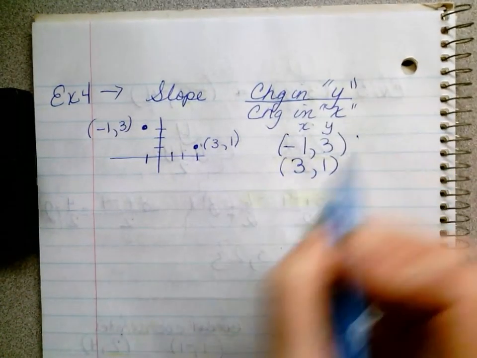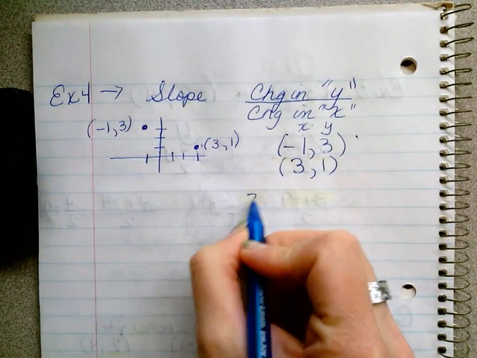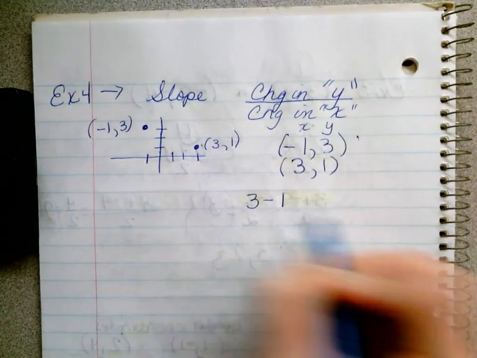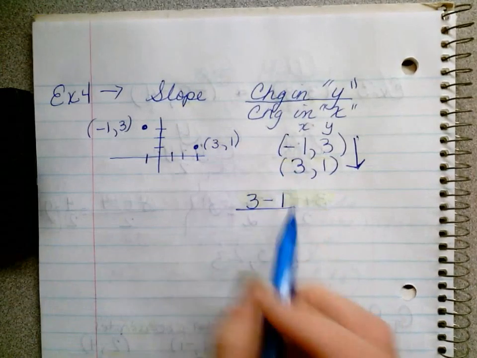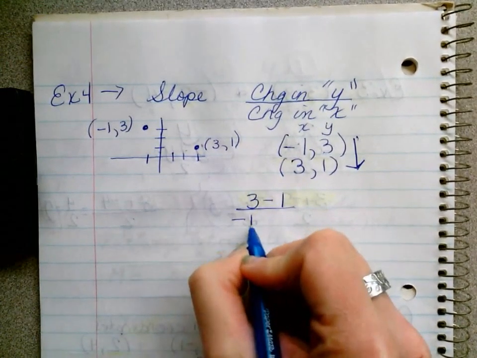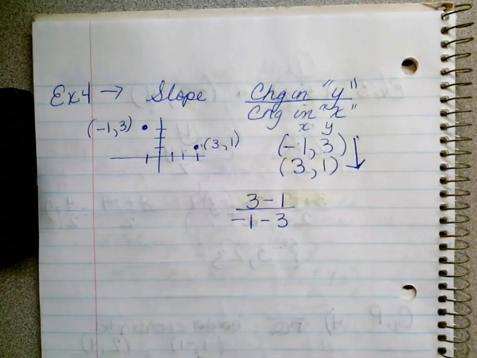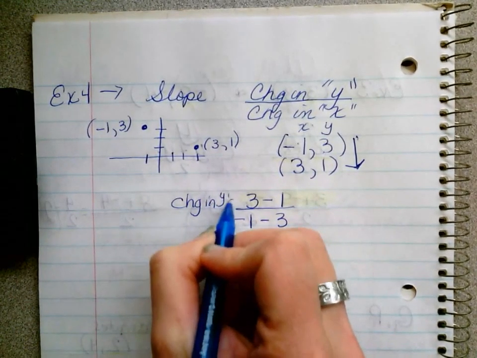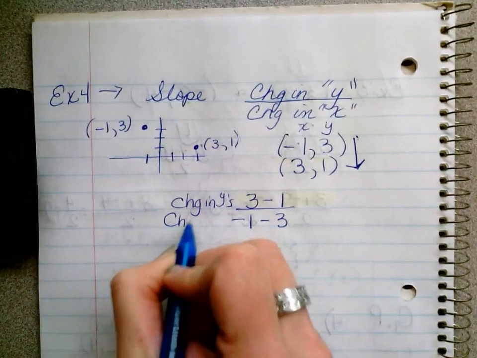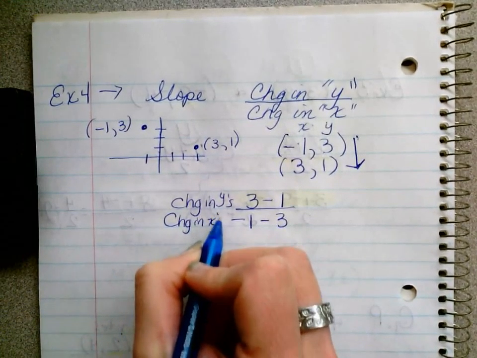If you subtract the y values on the top, 3 minus 1, I subtract it in this direction, which means I have to do the same here. For the x's, negative 1 minus 3. So the top is the change in the y's, otherwise known as the difference. The bottom is the change in the x's.